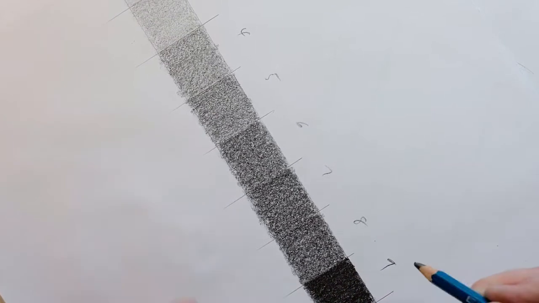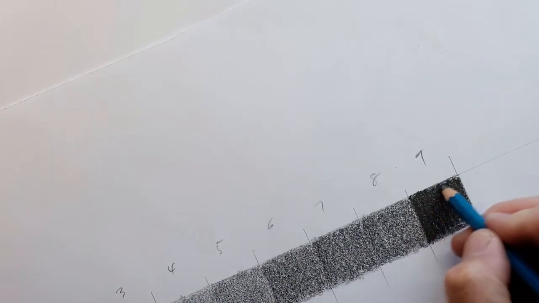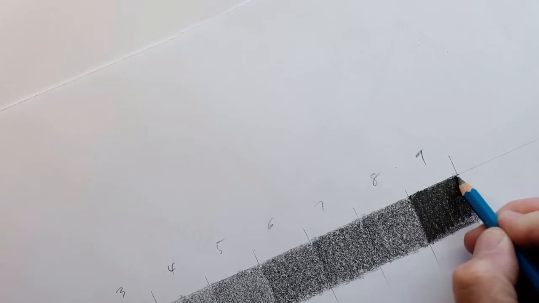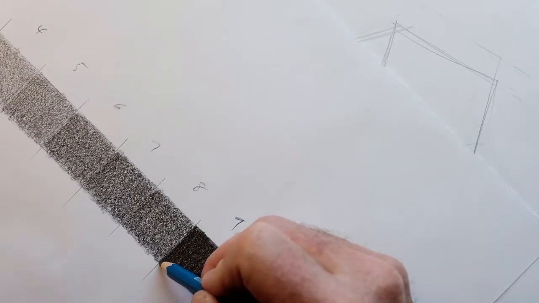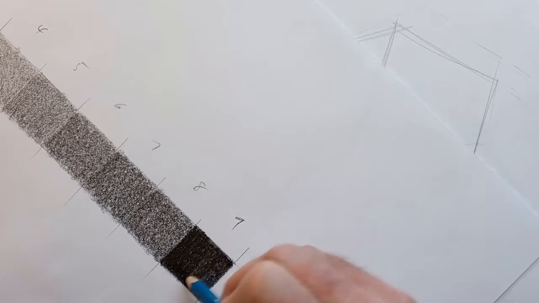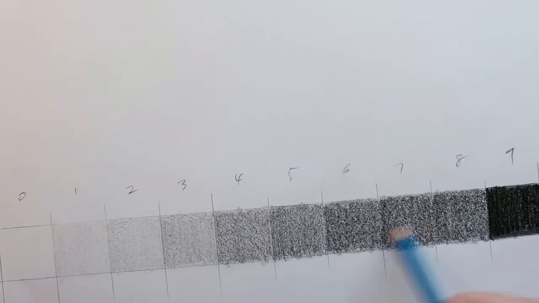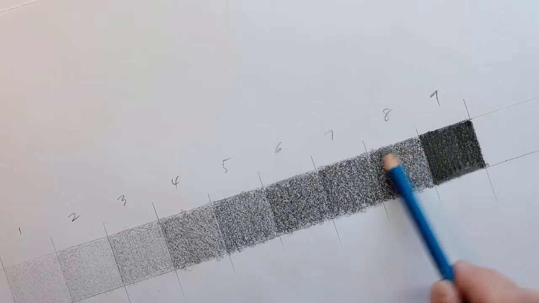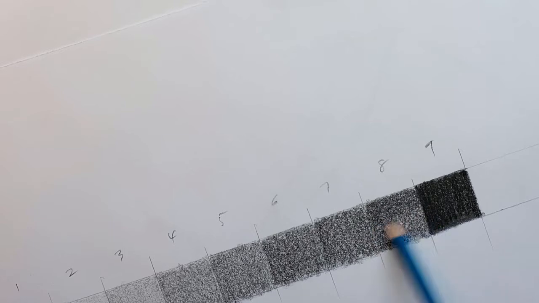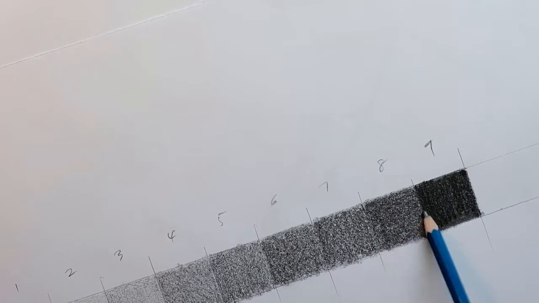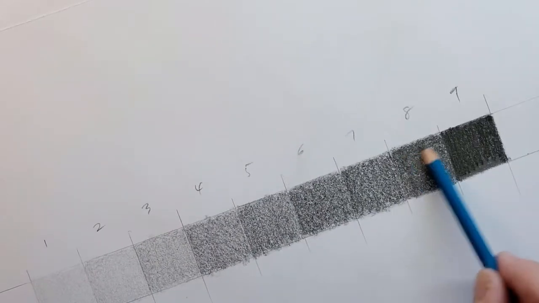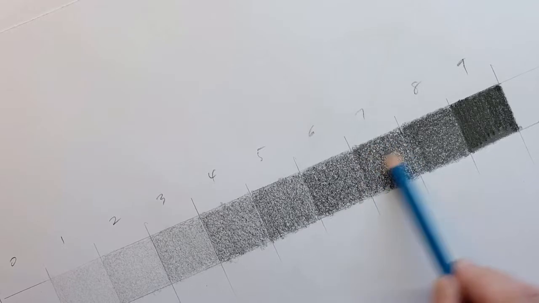So I'm holding my pencil now in what I sort of call the precision mode. This is where you really hold it hard and close to the end. It's like the mode you use for lines. So what I can see now is I can get a little bit darker with 8. Take it really close to the 9, but not all the way, and then a little bit darker with 7.